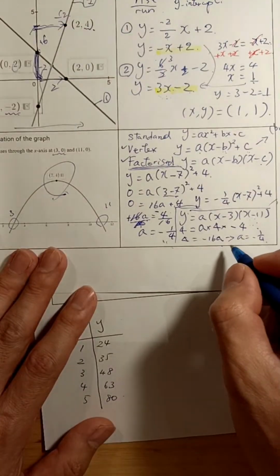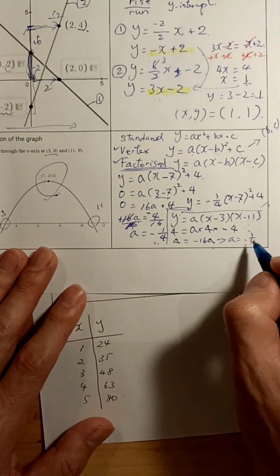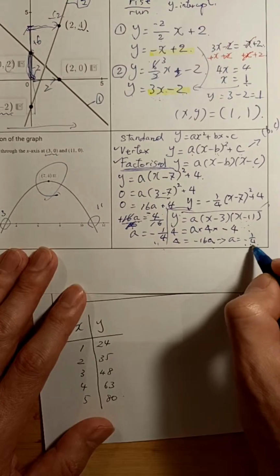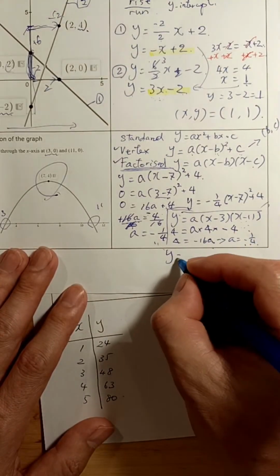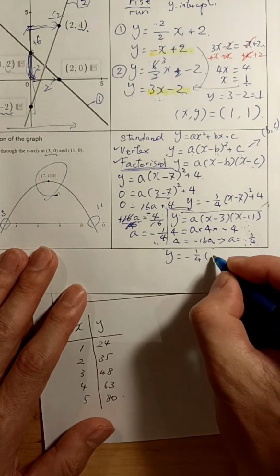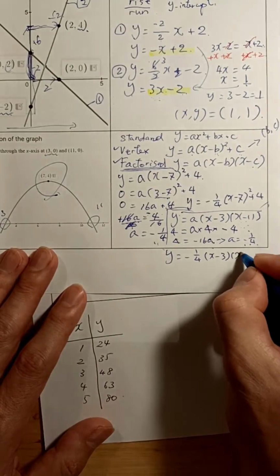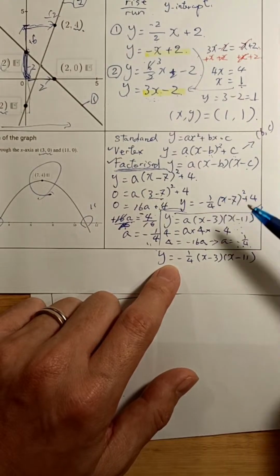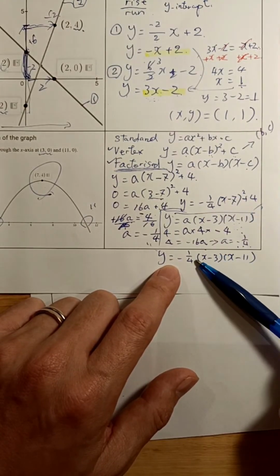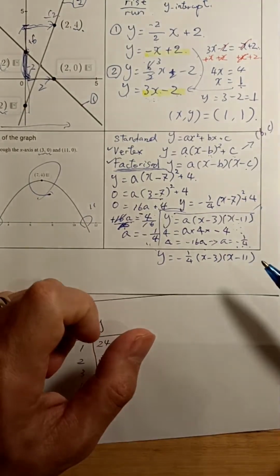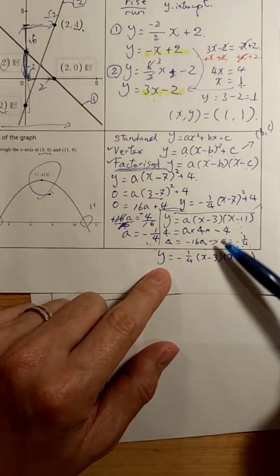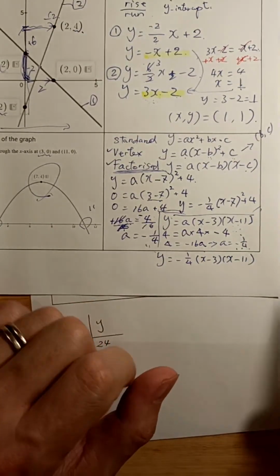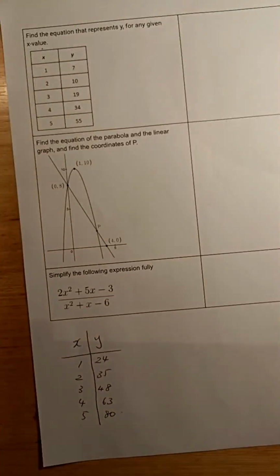Again, this is not completed yet. You need to plug this value in here. Y equals negative 1/4 bracket x minus 3, x minus 11. This is the answer. You don't have to expand or anything like that. You just do this one or this one. This is already good. You can get a good score with it if you can do it.